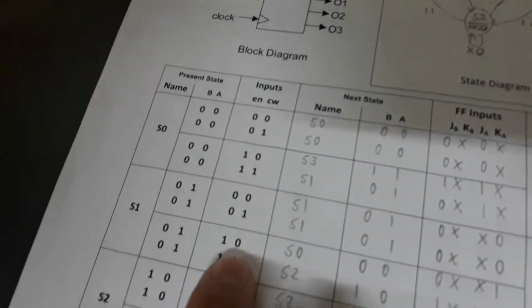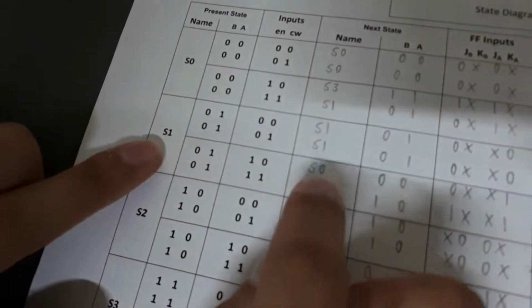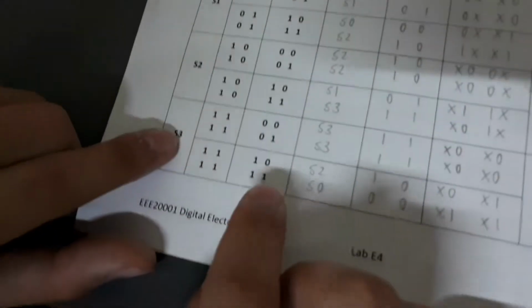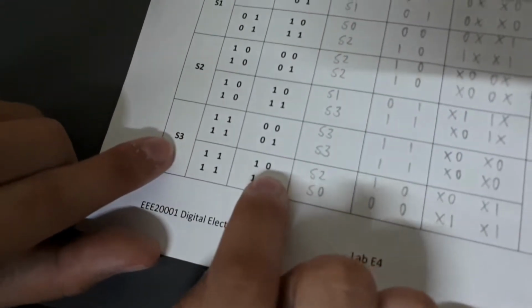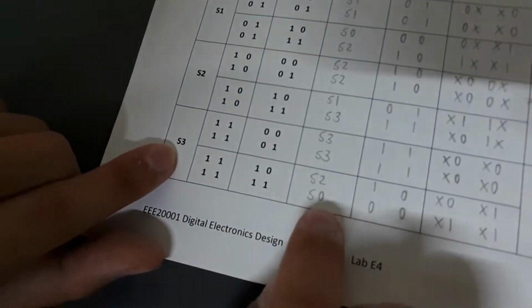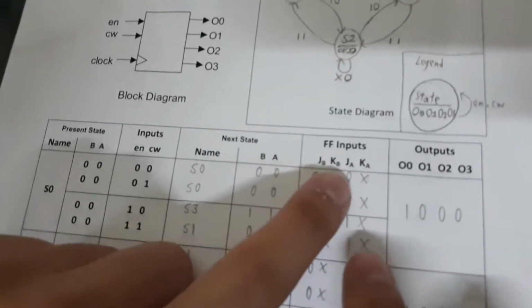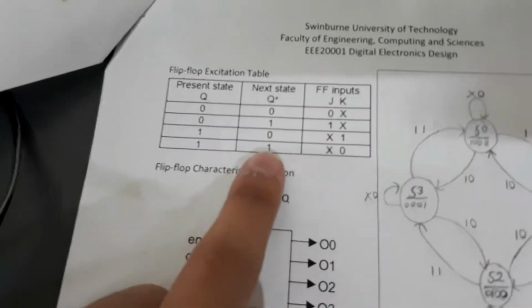So for here also the same thing. For S1, the previous one would be S0, so this one is 1. So S2 is the next state. And for S2, the previous one would be S1, and the next one will be S3. S3, so you have 0 here. Previous state S2, 1. Next state is 0. Okay, so then we get the JB, KB, JA, KA from here, based on this table.